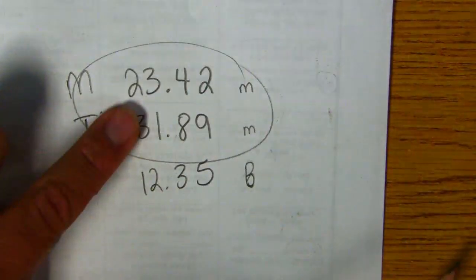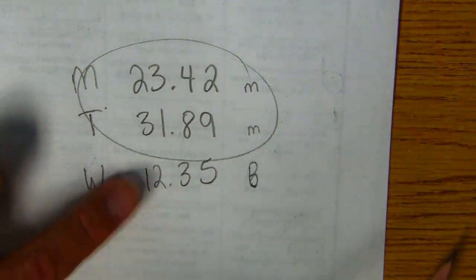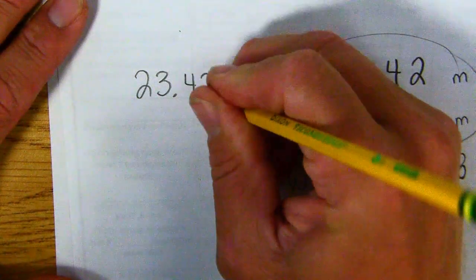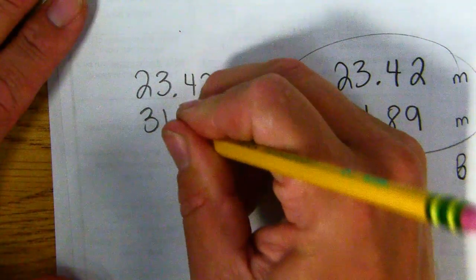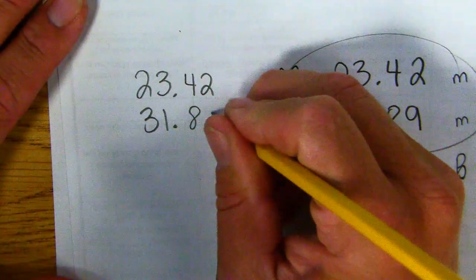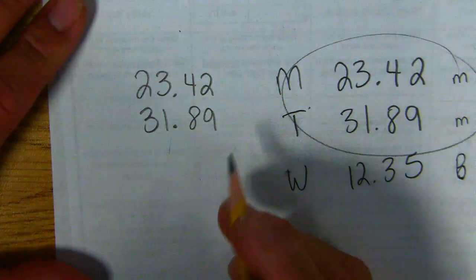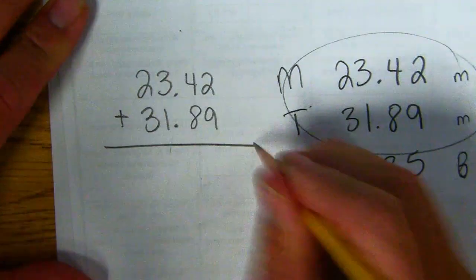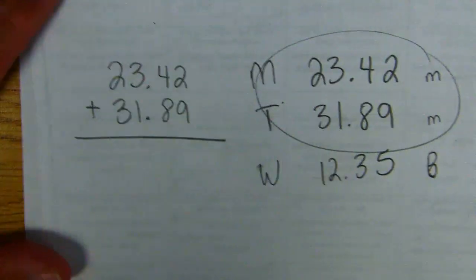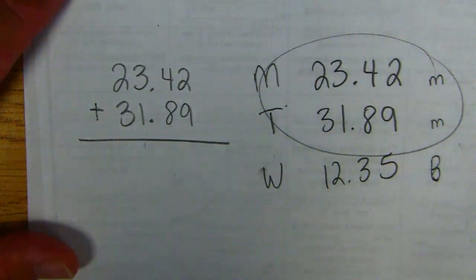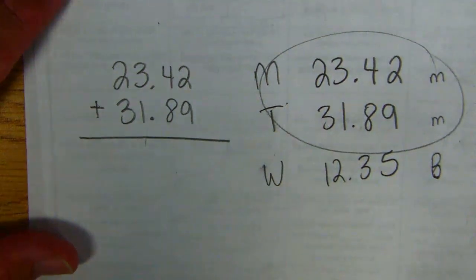Okay, so we're going to need to add these two numbers, and then we're going to need to subtract this one. So what I'm going to do is just rewrite it over here. When you are adding and subtracting money, you want to make sure you line up the decimal points. See how the decimal points are lined up? You have to line up the decimal points when you're adding or subtracting money. We're just going to use the old school standard algorithm to add this. This is like how your parents were taught.